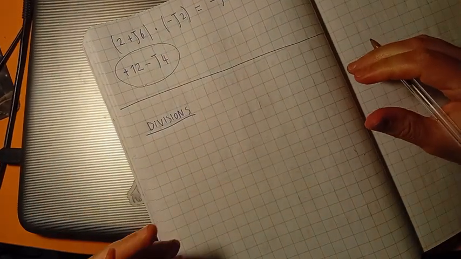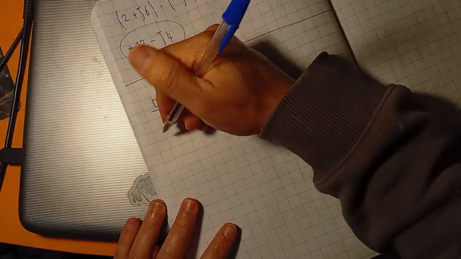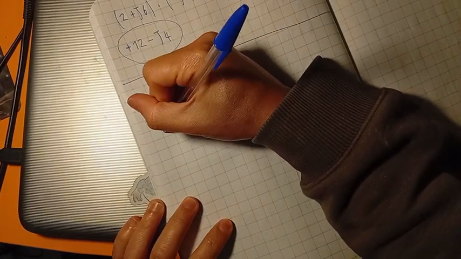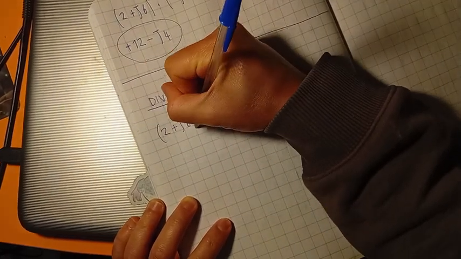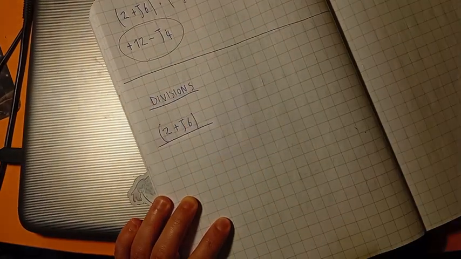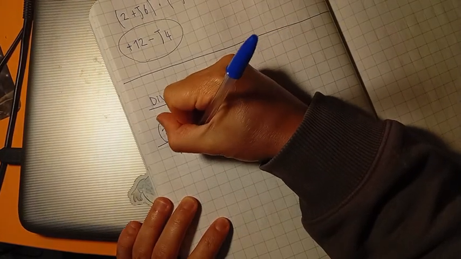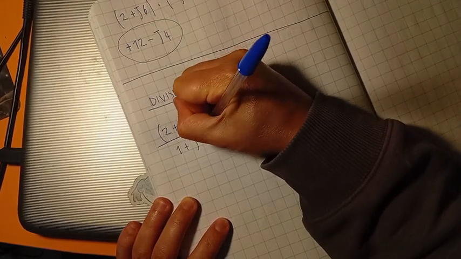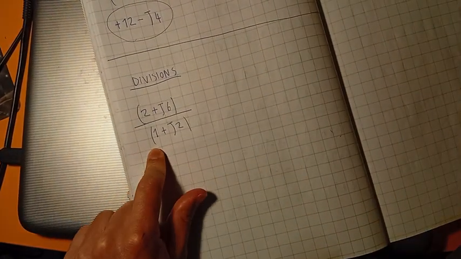Okay, how can you do division with complex numbers? Well, let's imagine we have 2 plus j6 divided by 1 plus j2. Okay, imagine we have this situation.